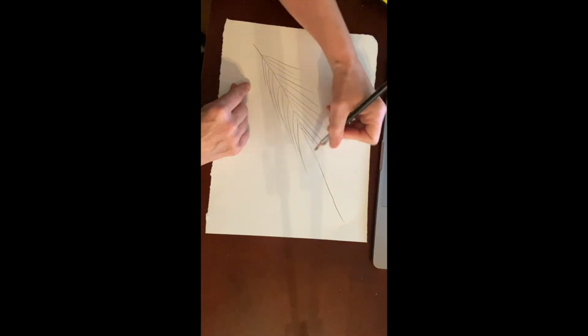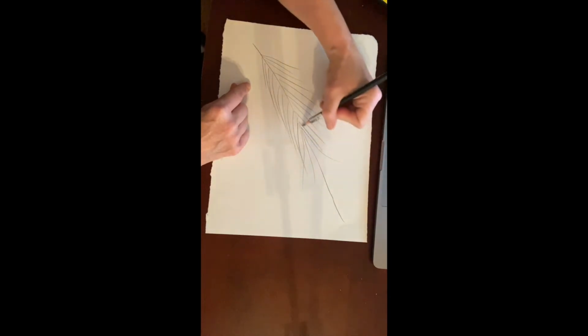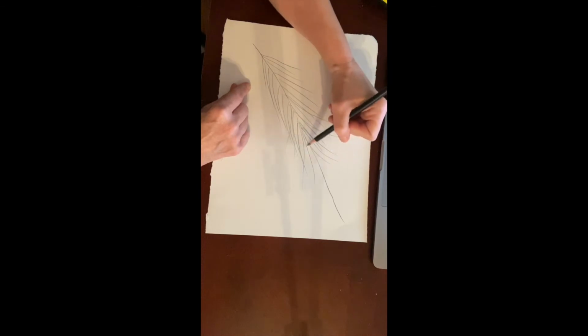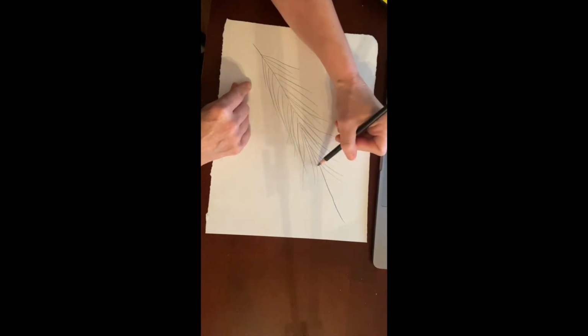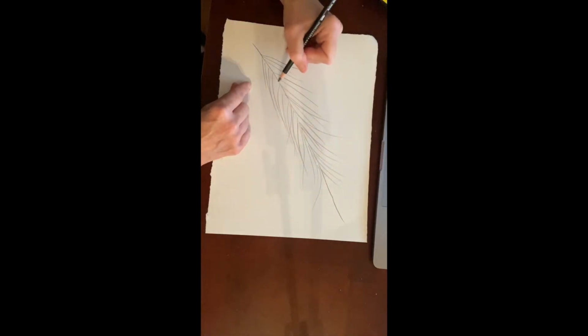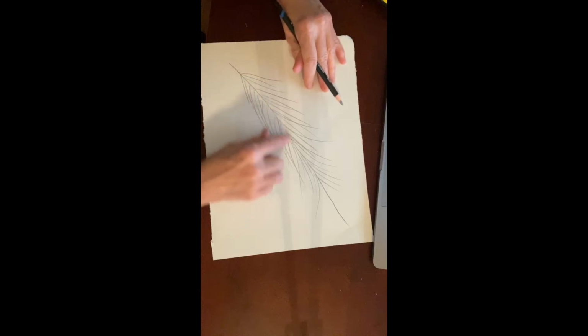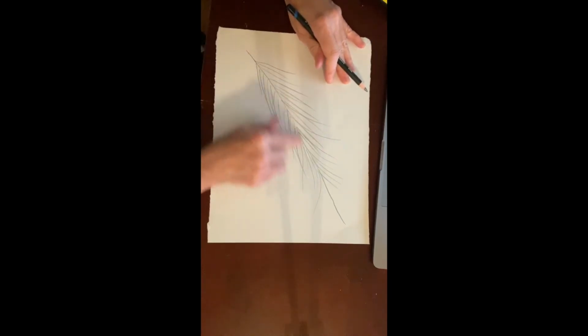Some of them can be shorter, some longer. I can start to branch out and have some of these feathers overlap each other. I can go back in and add some more. I'm going to be doing different techniques, so you'll get to try this with a bunch of different materials as well, including color pencil.